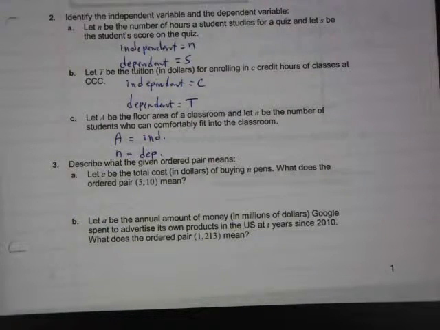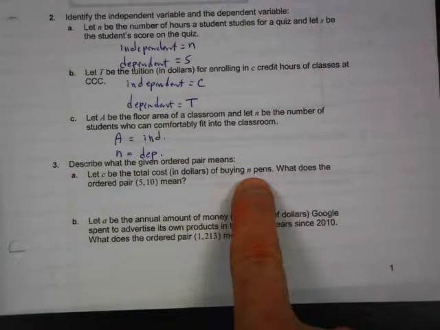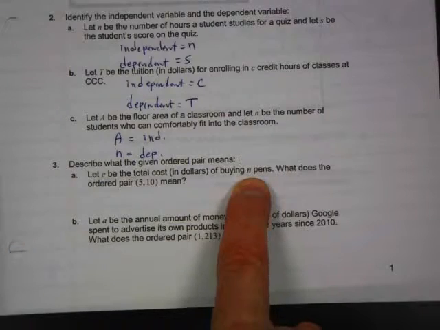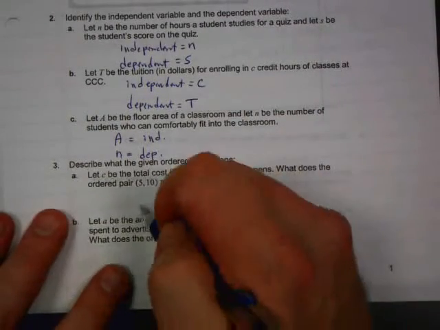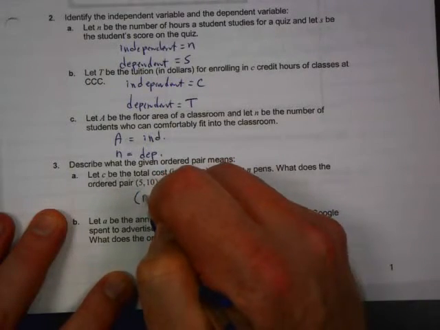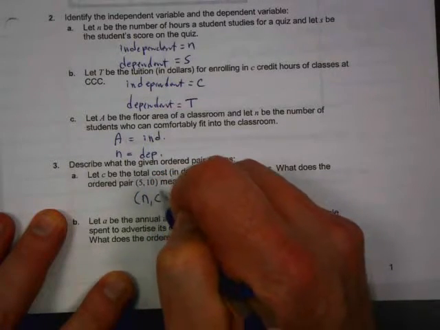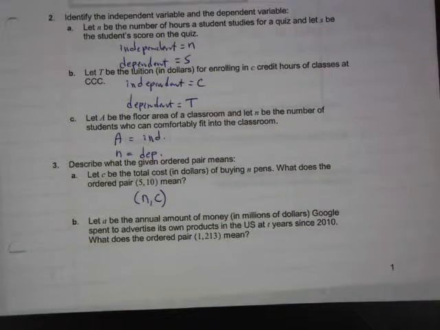I think N is the independent one. Typically, I figure out how many pens I want to buy, so that means N is independent. That means N is pretending to be the letter X. So when we write ordered pairs here, we have N coming first and C coming second. So if N is coming first and C is coming second, what does 5, 10 mean?